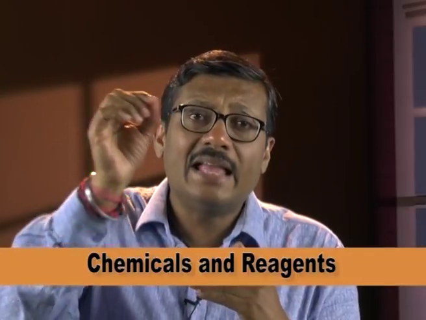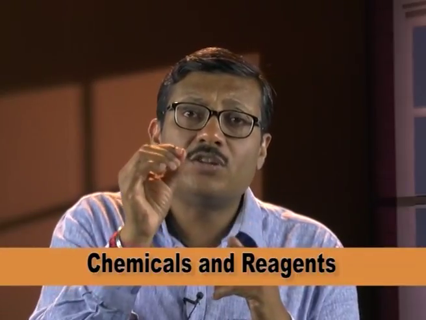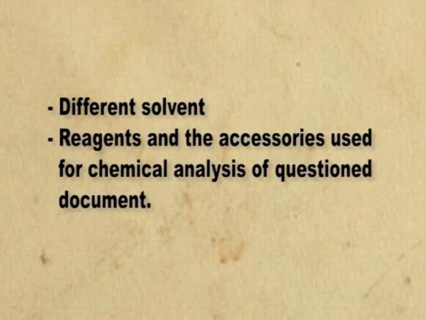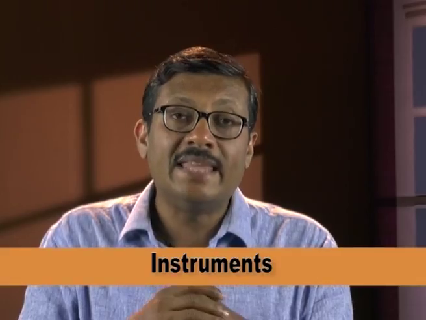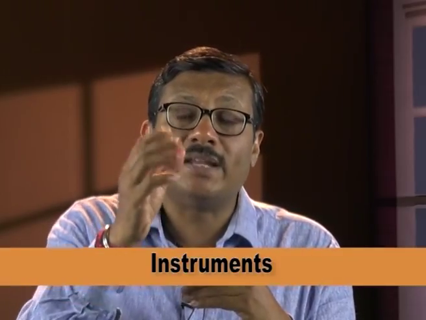Now we move on to our next topic, that is chemicals and reagents. In questioned document evidence, a number of chemical tests, extraction, chromatography, etc. are used to analyze ink, sizing and polishing agents of paper, and other things can be analyzed through chemical tests. These analyses need different chemicals, like different solvents, reagents and accessories used for chemical analysis of questioned documents. Next in this series we move to instruments.